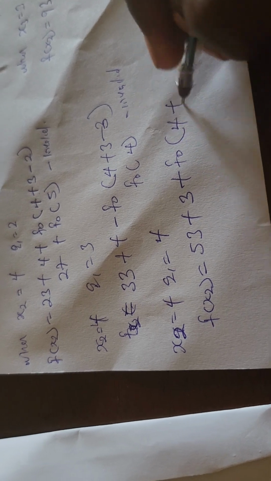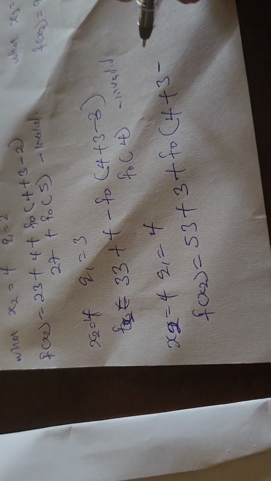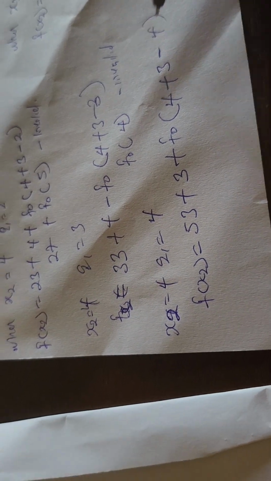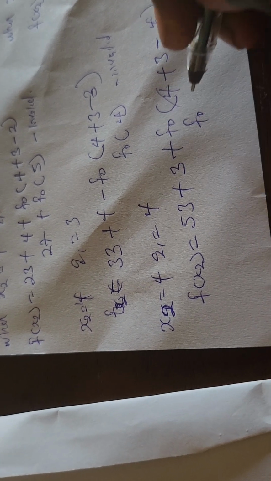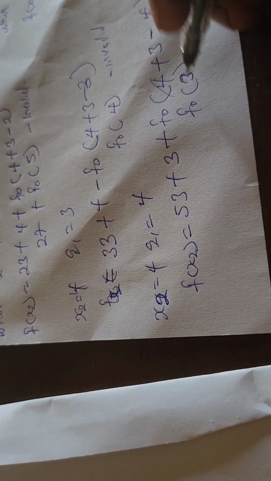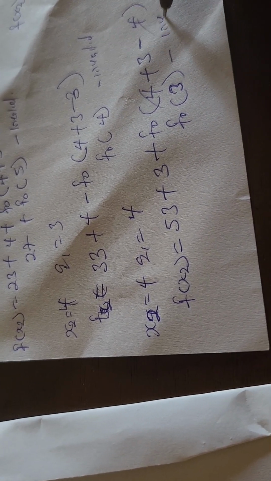x2, not x4. x2 is what? 4. Our demand is 3 minus what? q1 is what? 4. That's f naught is equal to 3. s1 is equal to 3. Of course, that is invalid. So on to the next.